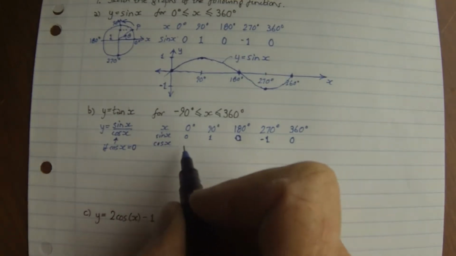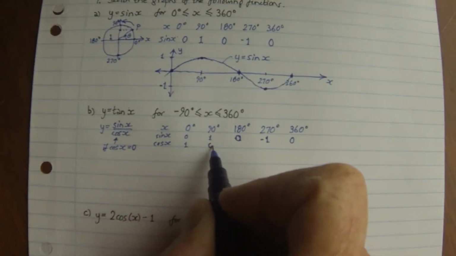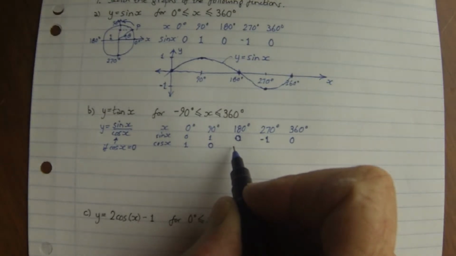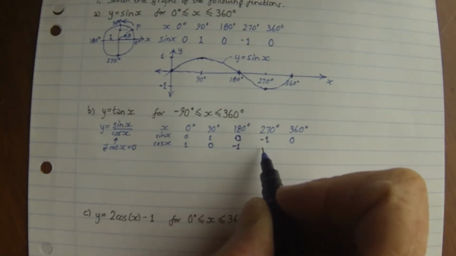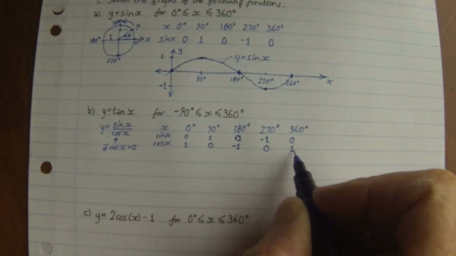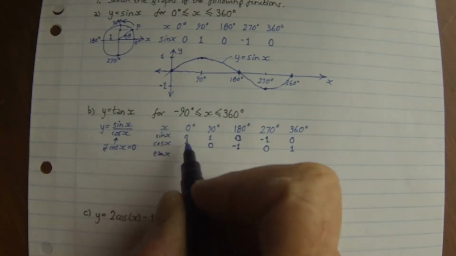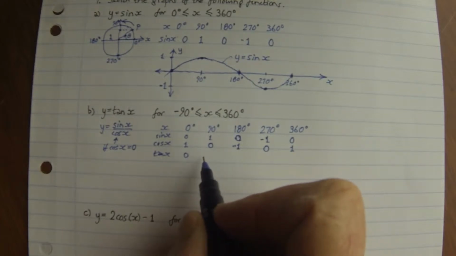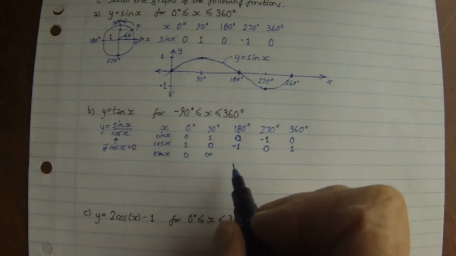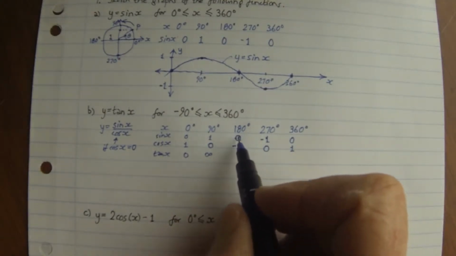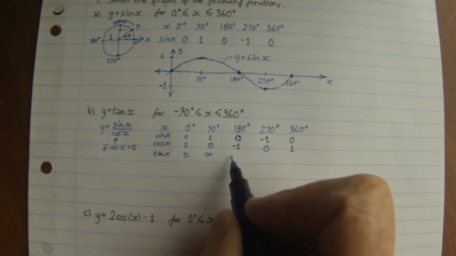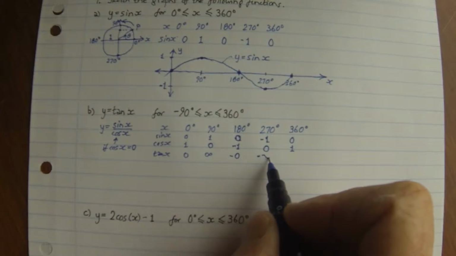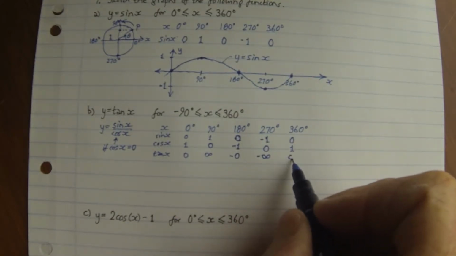And the cosine of x at each of these is 1, 0. So the x coordinate of the point P at 90 degrees is 0. At 180 we've got negative 1. At 270 we're back to 0 again, and at 360 we're back at 1. So now let's look at tan x, which is simply sine x divided by cos x. So 0 divided by 1 is 0. 1 divided by 0, strictly undefined, we'll call it infinity. 0 divided by negative 1 is negative 0 if you like. Makes no difference, it's still 0. Negative 1 divided by 0 we're going to call negative infinity. 0 divided by 1, back to 0 again.